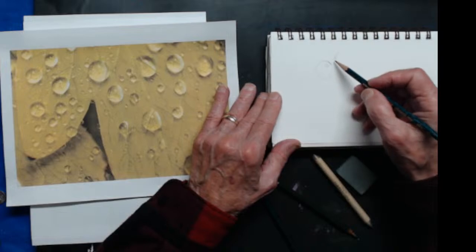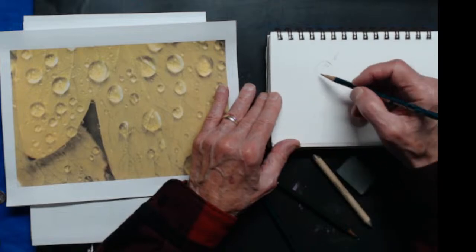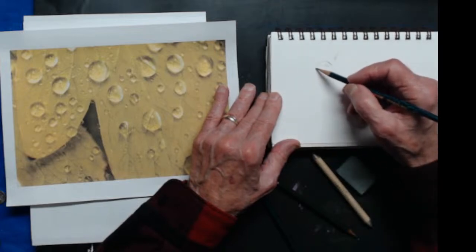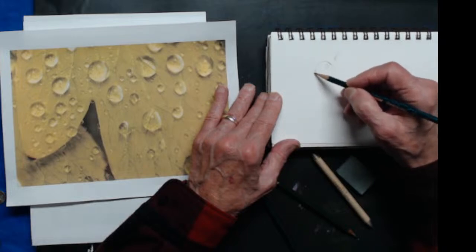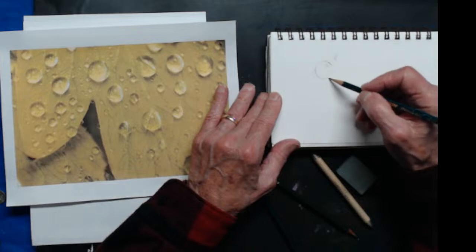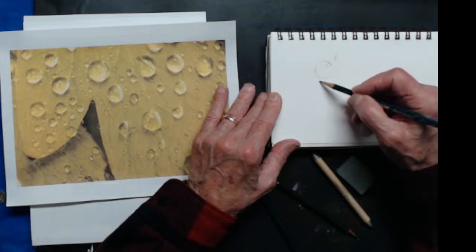Okay. And then opposite the highlight is going to be the cast shadow. So the cast shadow is going to come down here, and that's going to be one of the darker areas. The cast shadow. Opposite that is this cast shadow. I'm going to make a little shape down here, and there'll be an opening here.